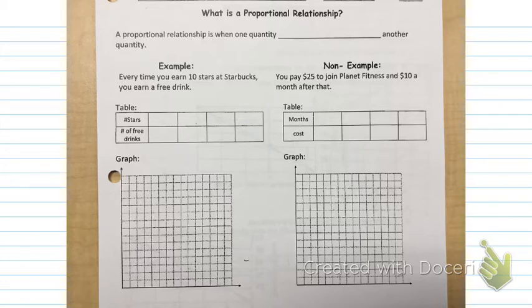So, we're at a jump-off point from proportional relationships last year. So, a proportional relationship is one quantity directly changes with another. So directly changes. And to kind of make this pop, we're going to look at an example next to a non-example of proportional relationships. Now these are both going to be lines. So a line can be proportional and it can be non-proportional. We're going to look at that difference right now.